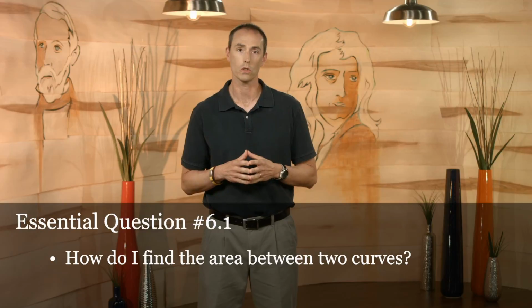Students enter Section 6.1 with a wide variety of knowledge in integration skills and techniques, and they now know how to find the area under a curve. And now we're going to take that one step further and look at the area between two curves. And so that's our essential question that we would like students to be able to answer. How do I find the area between two curves?